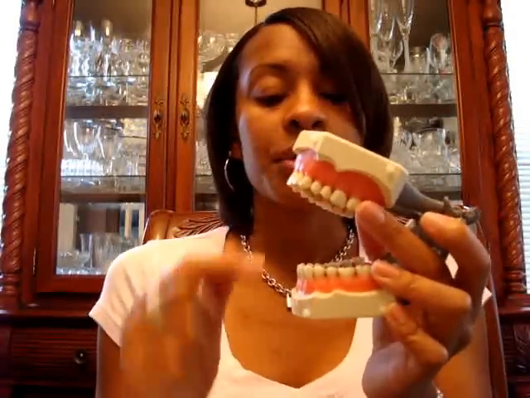Alright, so let's learn the basics. In the mouth, you have the upper row and the lower row of teeth. The upper row is called the maxillary. The lower row is called the mandibular. And every single tooth has a name. If it's a permanent tooth, meaning an adult tooth, it has a number.